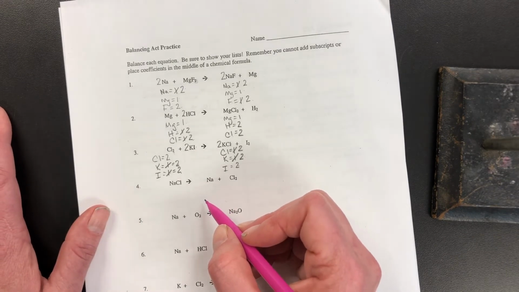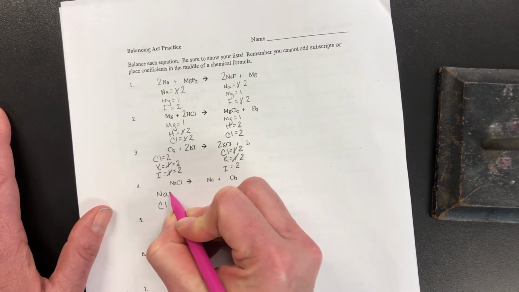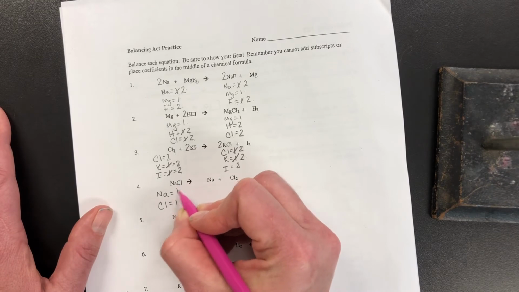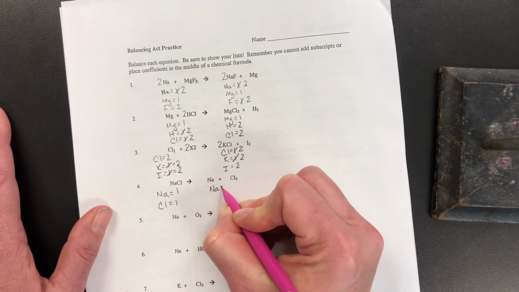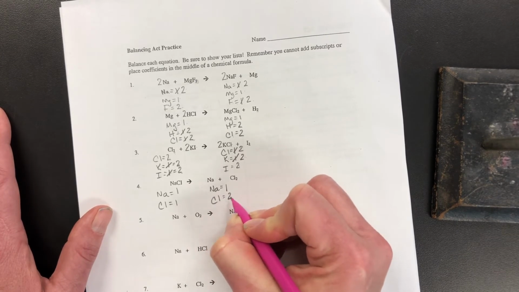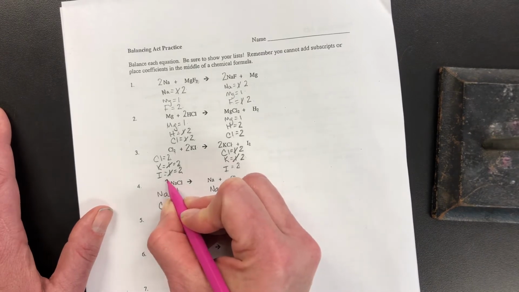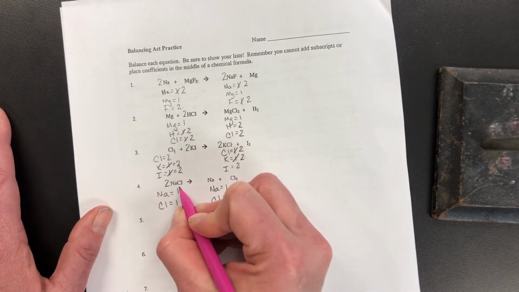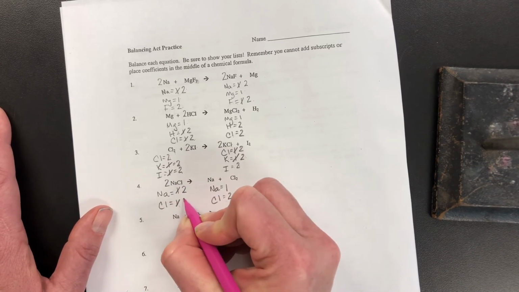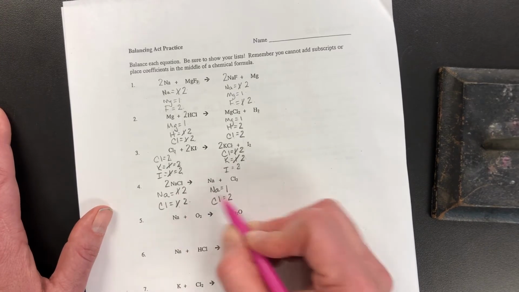So number 4, first step, count how many atoms you have of each one. So I have 1 sodium, 1 chlorine. That's for my reactants. My products, I have 1 sodium, and this is Cl2, so I have 2 chlorines. I have 2 chlorines on this side. I need 2 on this side, so I'm going to put a 2 up here. Now I have 2 sodiums, because that's going to change how many sodiums, and I have 2 chlorines. So now I have 2 sodiums here, 1 sodium here, 2 chlorines here, 2 chlorines here.